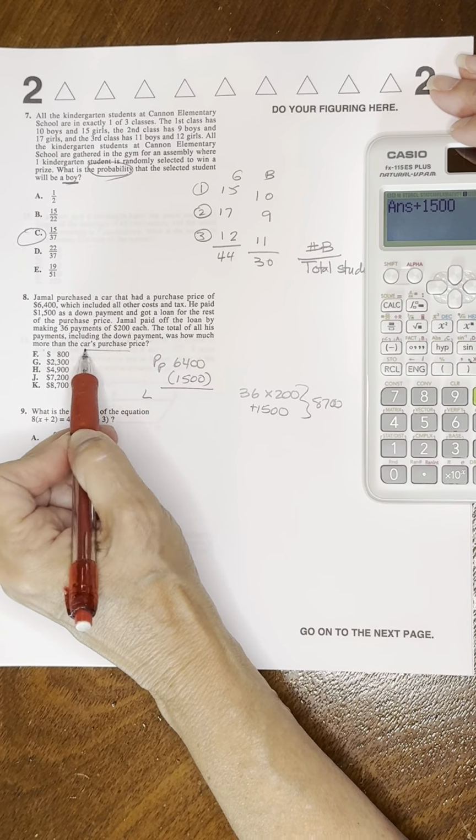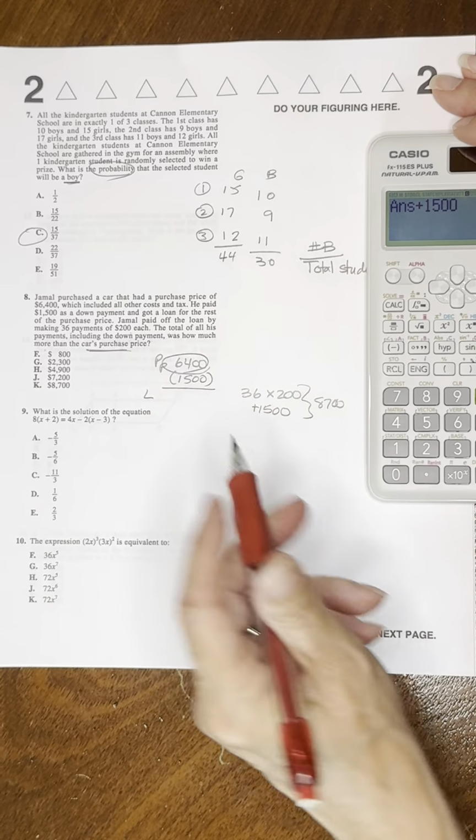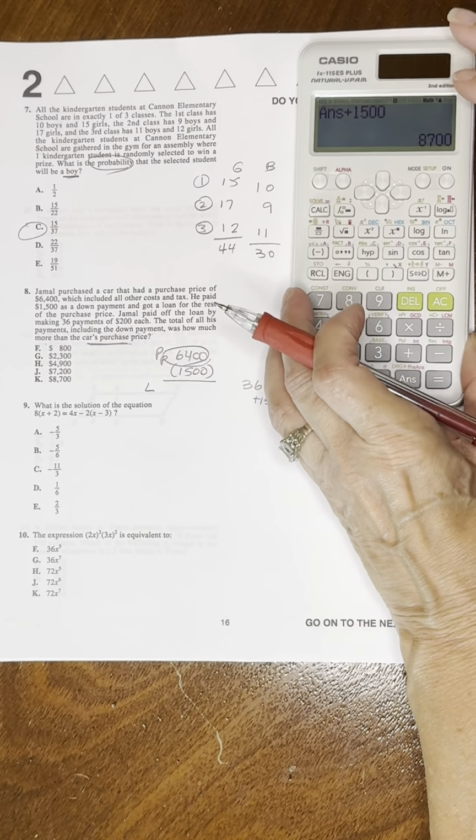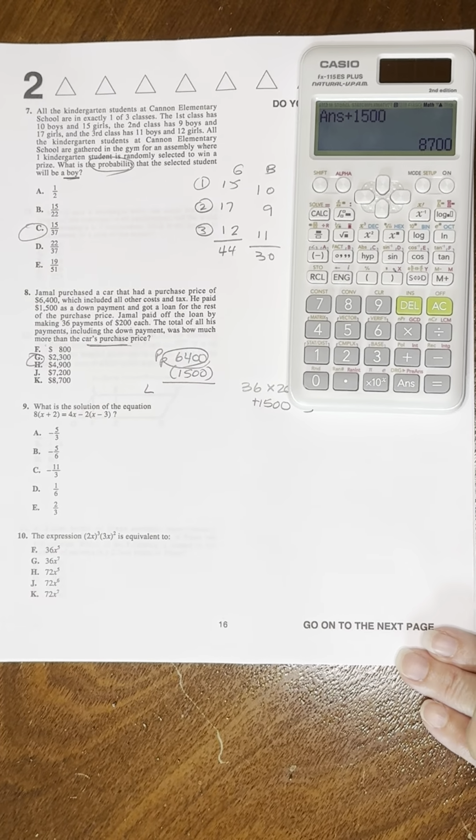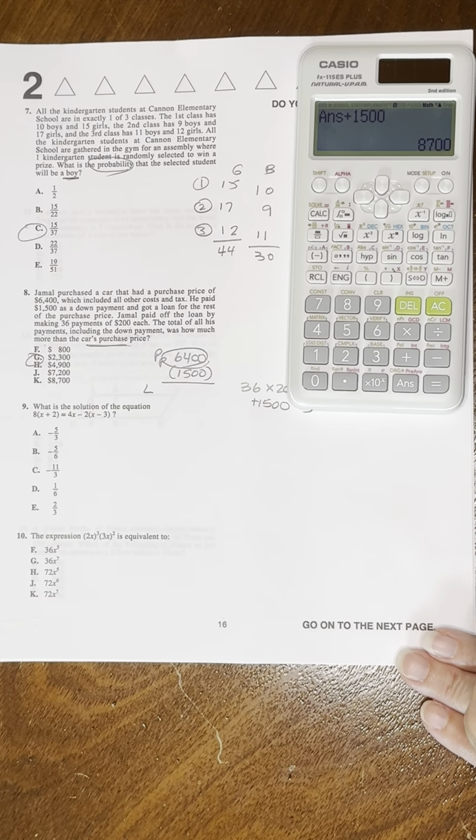Was how much more than the car's purchase price? 6,400. So you take the 8,700 and you subtract the 6,400 and you get 2,300. G is the solution for number 8.